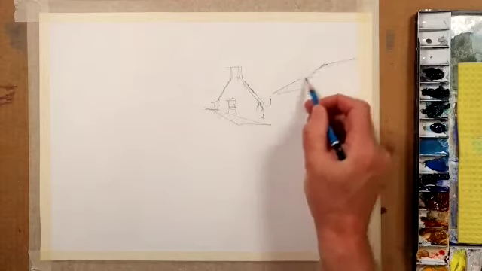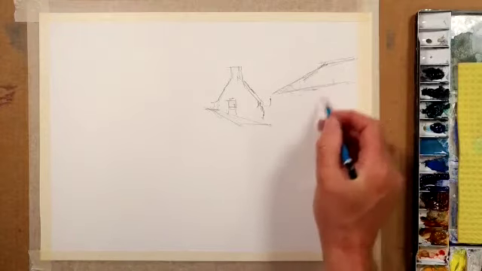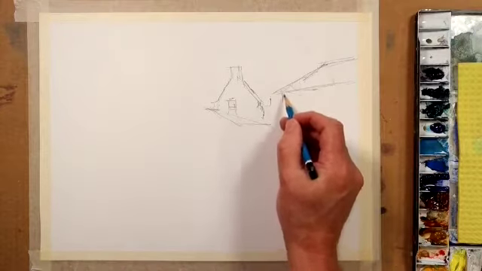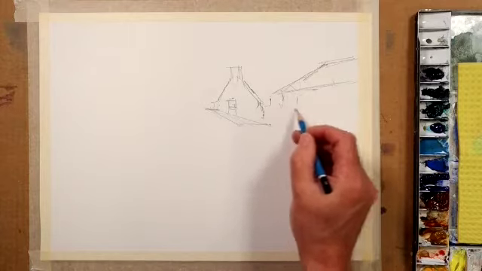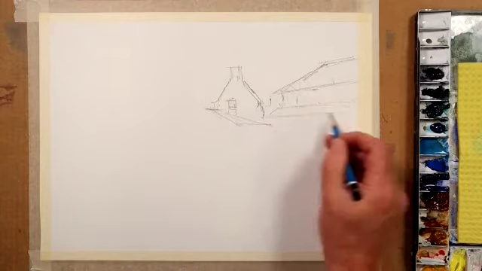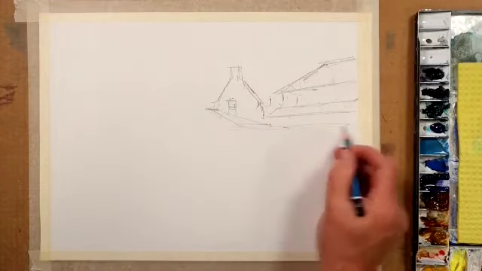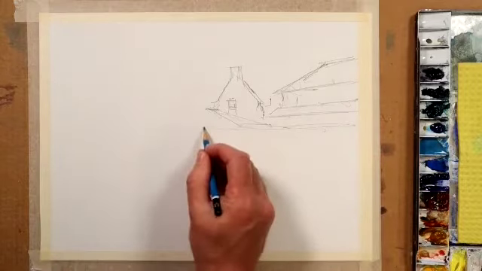So I'm just going to bring in this building as though it's a little bit closer to us on the right-hand side. And then I'll show you how I find the repeated objects in a moment. I'm just getting the design sorted first here.